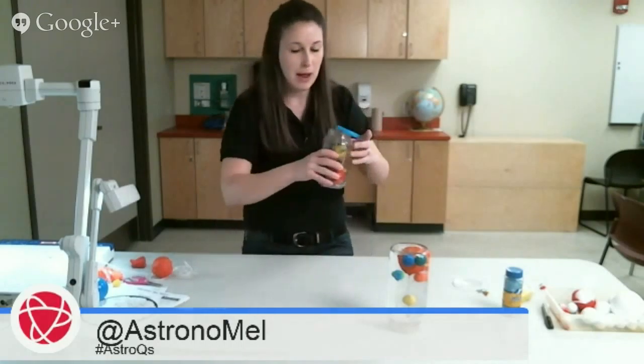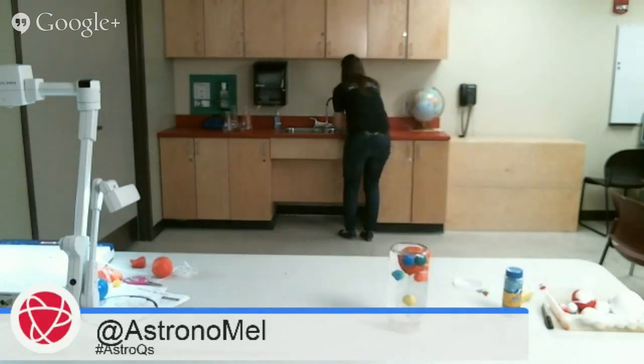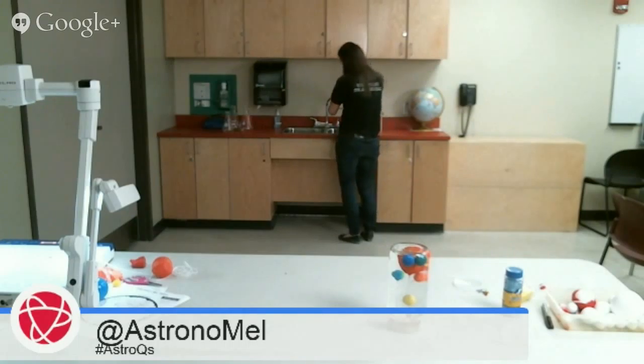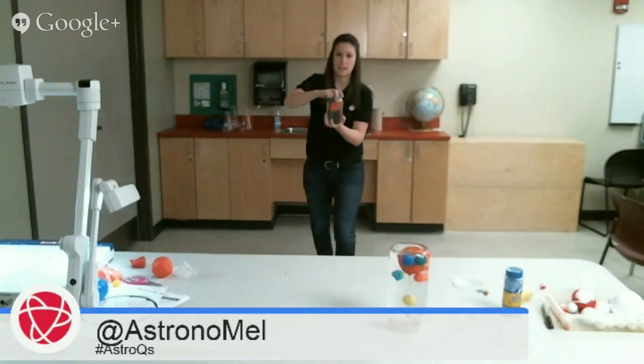And I'm going to take this back here with me because I have a sink, and I'm going to fill this up with water. And this I can fill almost to the top. I just want to make sure that it doesn't leak and that it doesn't overflow. But I can put it all the way to the top. Oh, this one's really full. And then I'll come back and show you guys what I did.